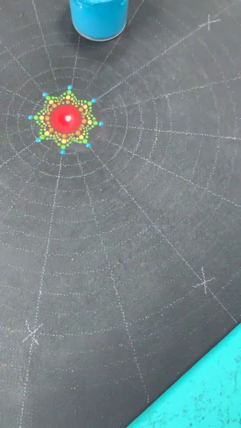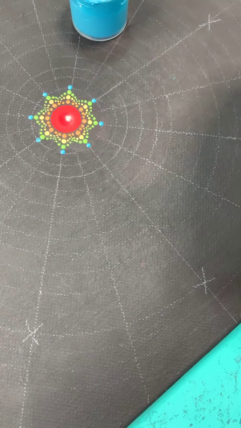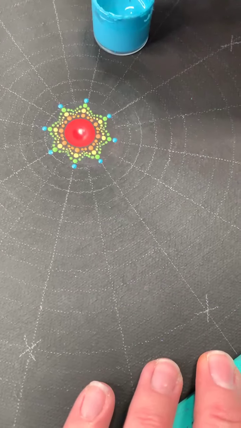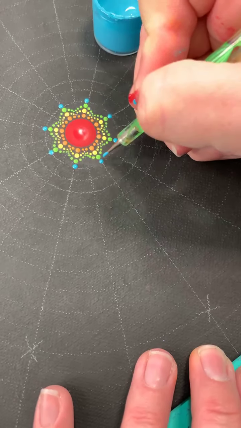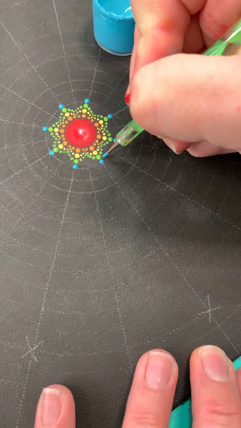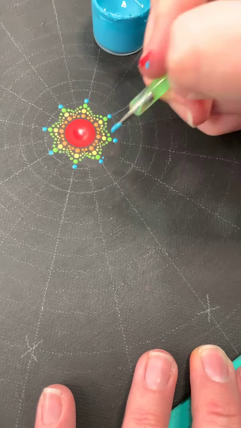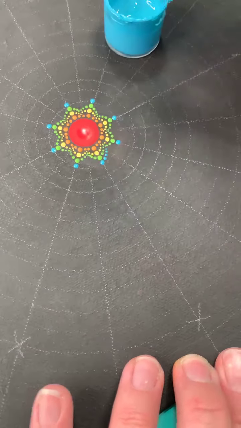All right, so now we go back to the teal. I'm going to use the same tool I did for the walking dots again, and we're going to do the right side first. And I stirred my paint this time. Now this paint is substantially thinner. 1, 2, 3, 4.